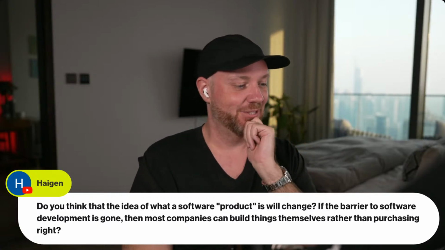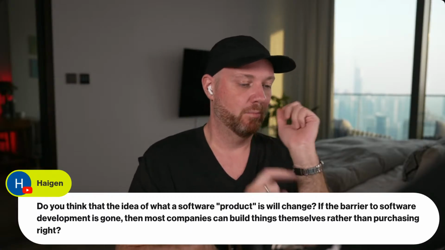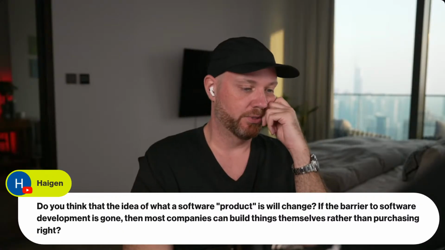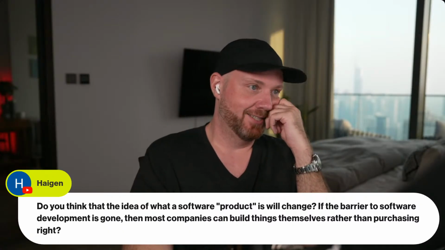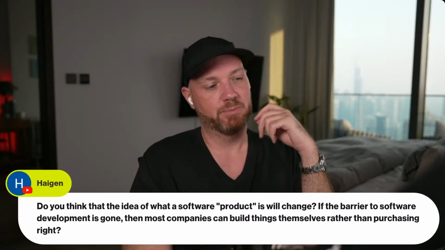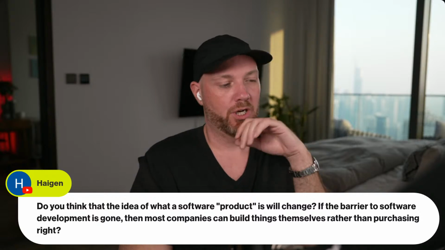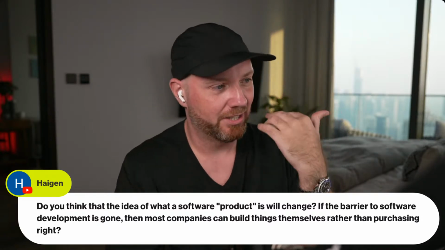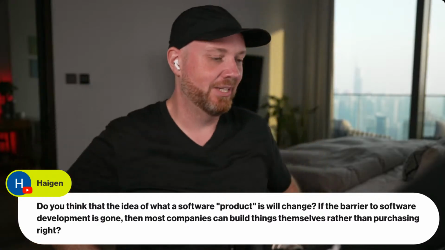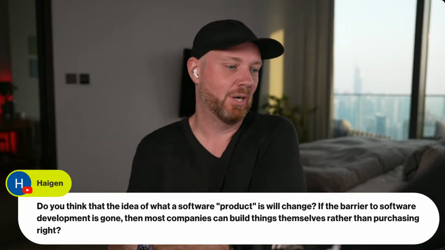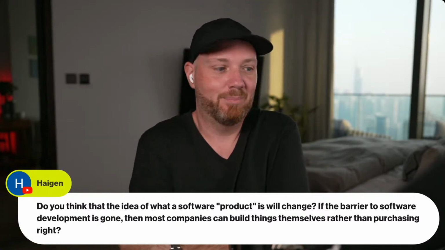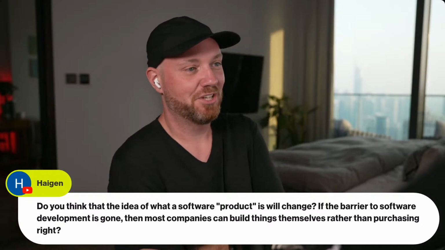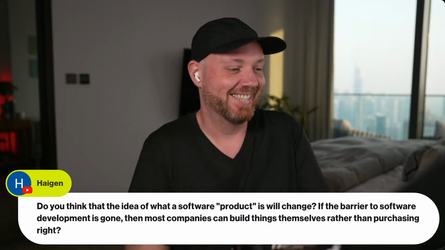Hagen is asking, do you think the idea of the software product will change? Yes. But we're not there yet. A lot of people, especially on X and whatever, want to believe that SaaS is dead. No, it's not dead, man. I'm teaching people all day. It's not like you can sit down as a completely non-technical person right now and just write yourself an app like Calendly or Gmail or something. It doesn't work like that yet, you know?